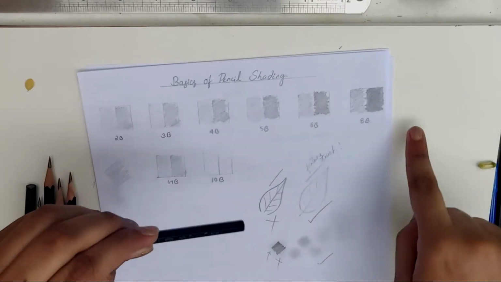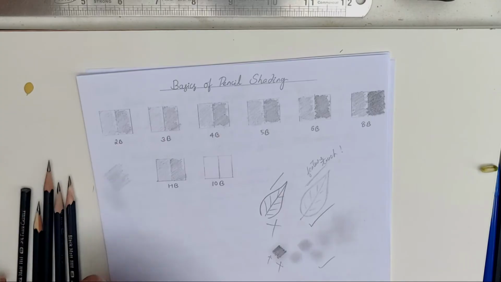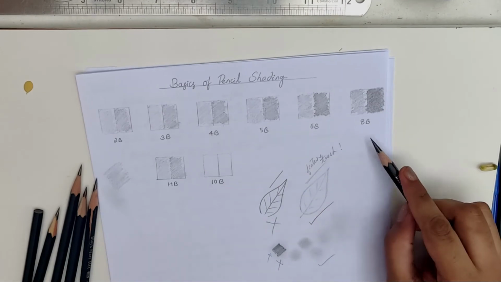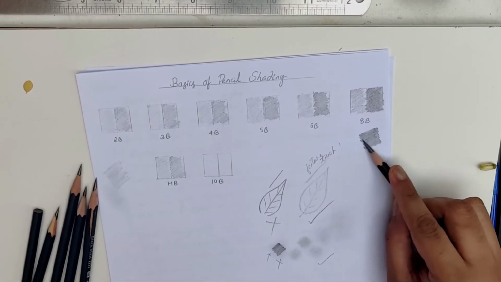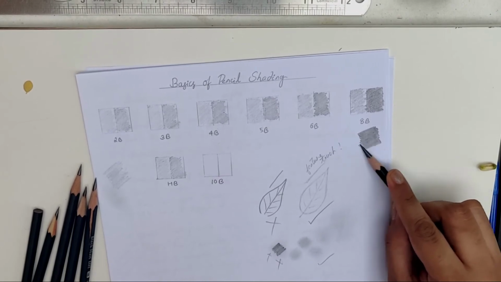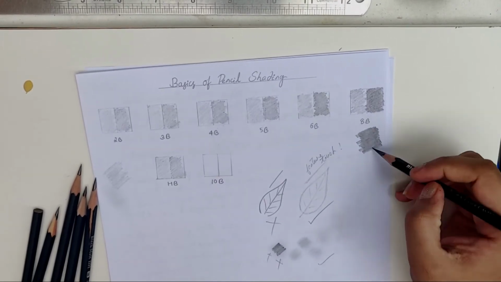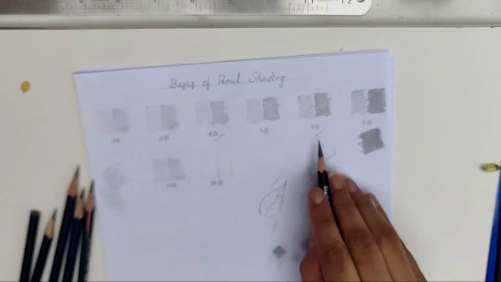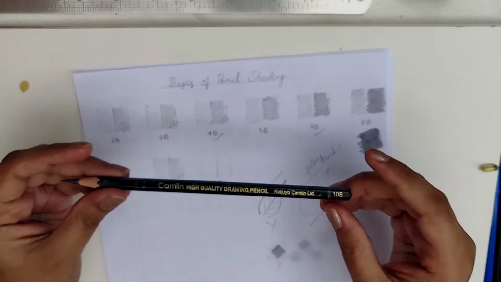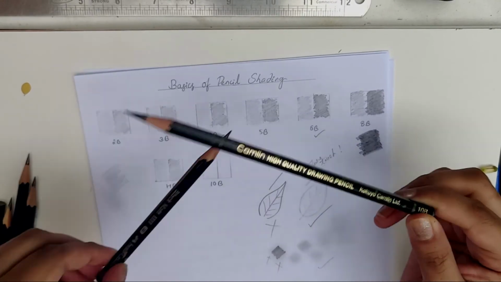6B, 8B you can achieve from 8B itself, 6B. So yeah, I'm using a 6B pencil to show you the 8B darkness. With more pressure we can achieve 8B darkness. Basically the most used pencils are 4B and 6B. With 4B you can achieve the lighter version, with 6B you can achieve the darker version.